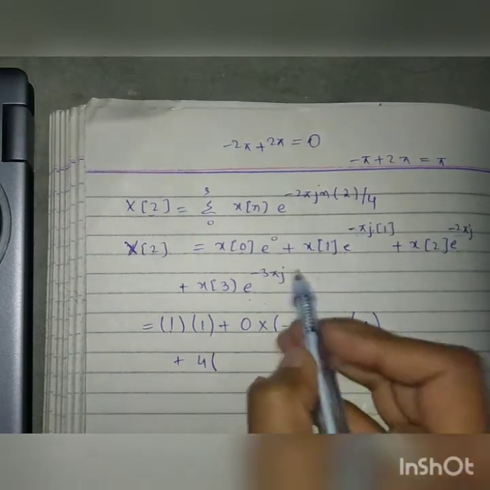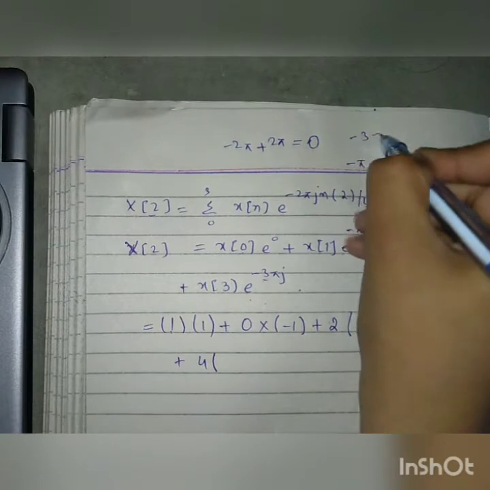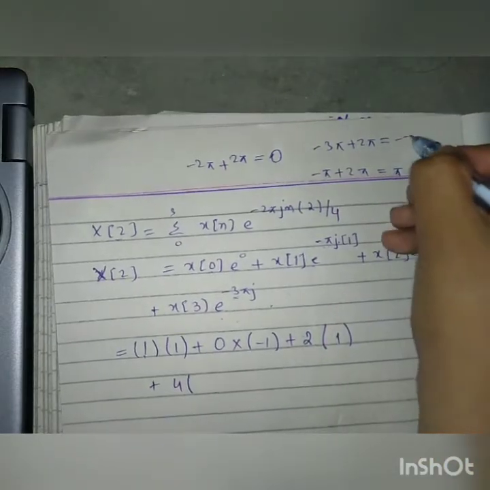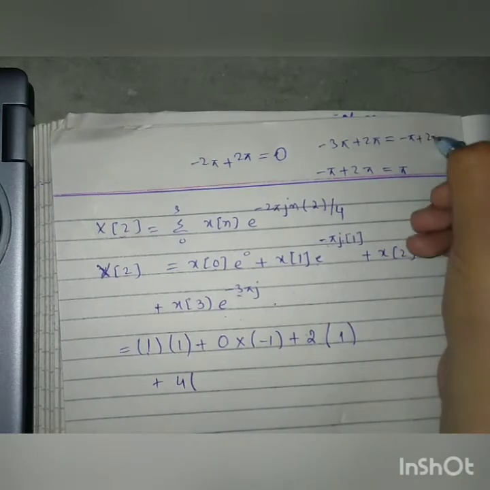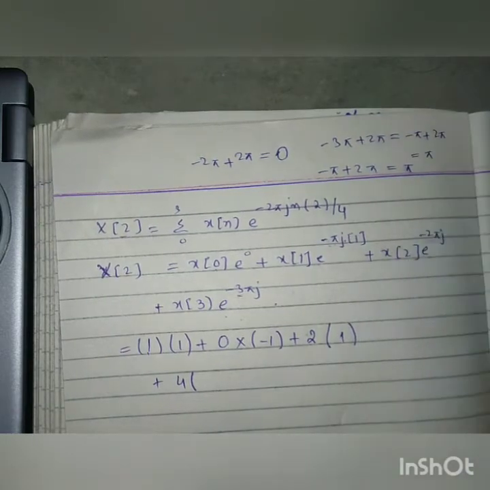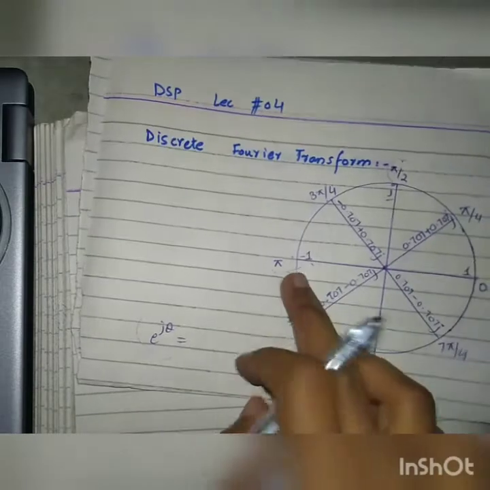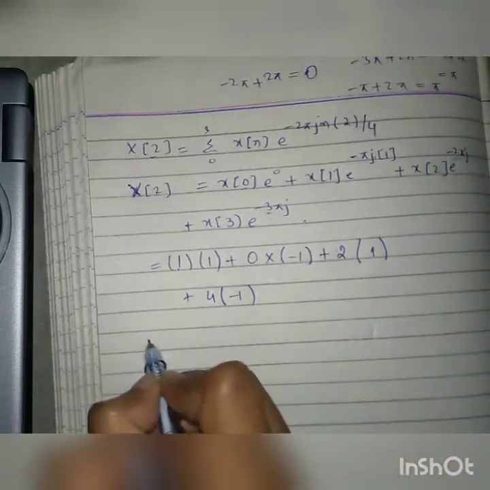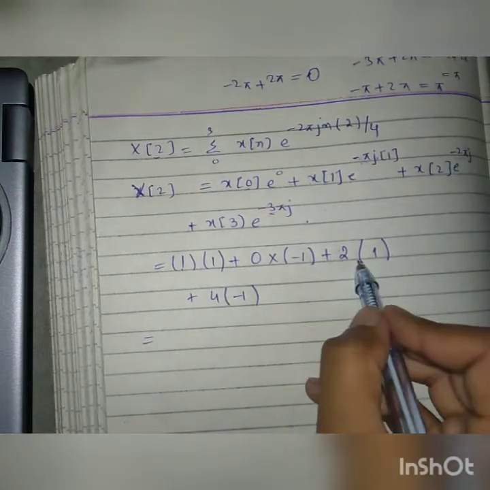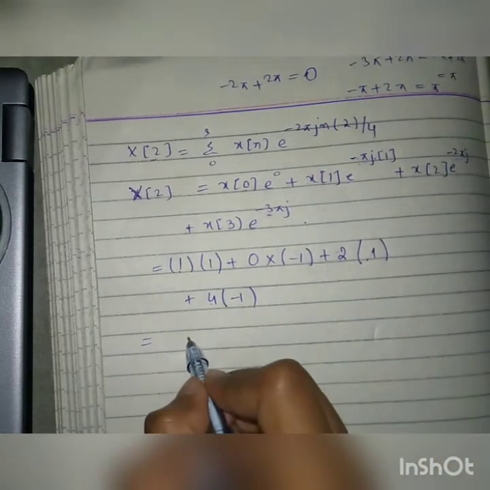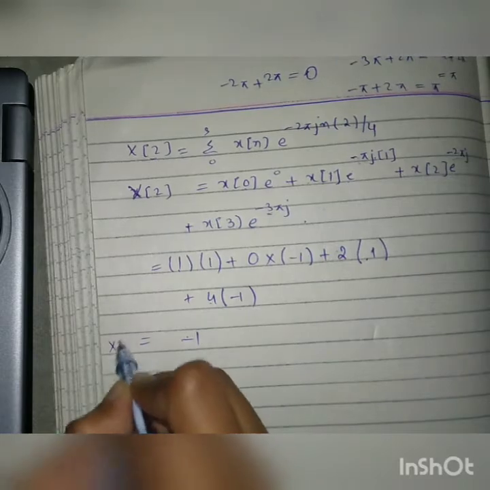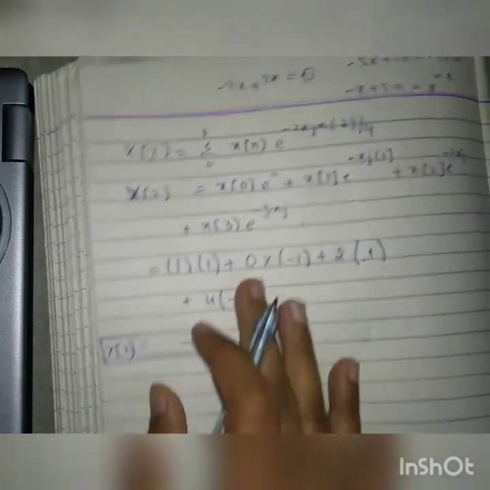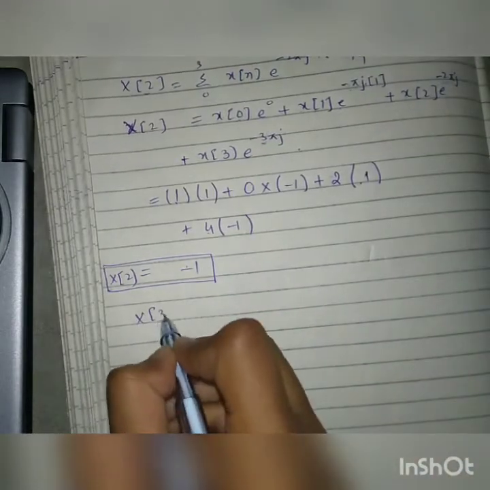Plus 4 into e^(-3πj): -3π + 2π is equal to -π. We can add again, that is equal to π. So at π we have the value of -1, so we can use -1 here. Now we have 1 + 2 - 4, that is -1, so X(2) is equal to -1.